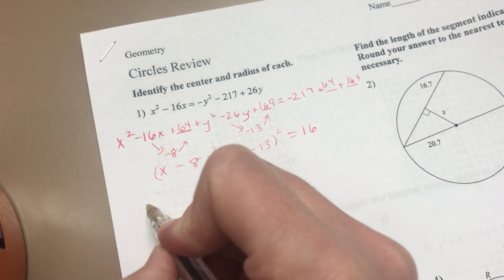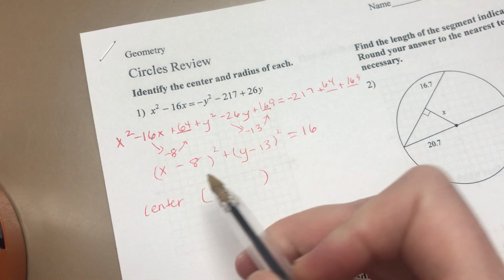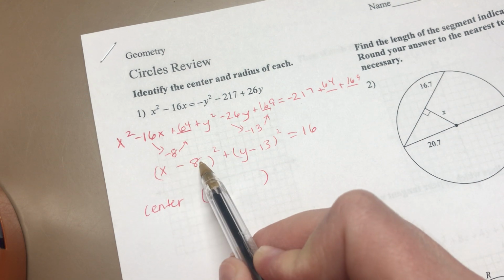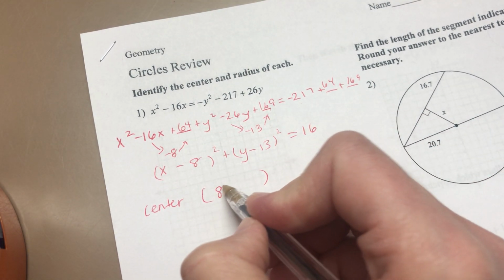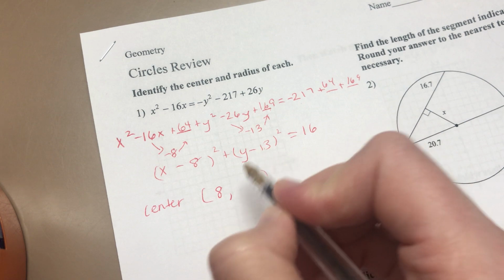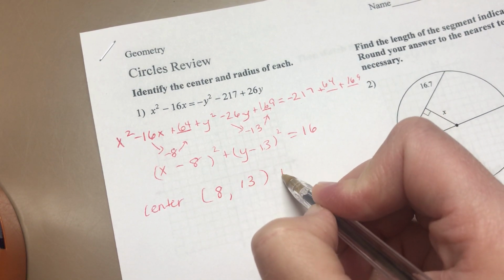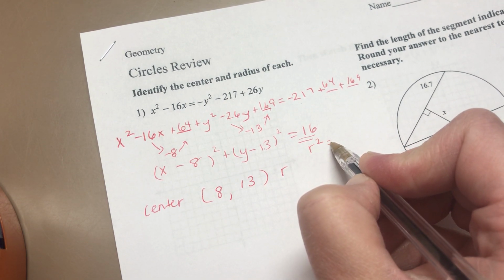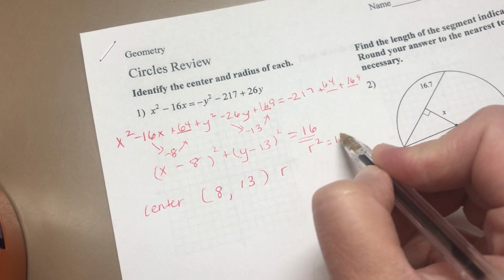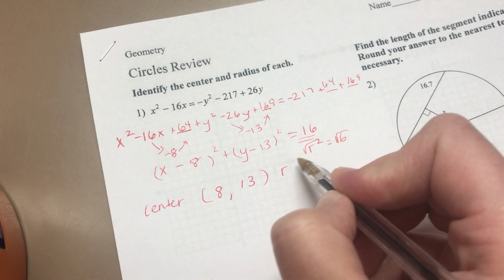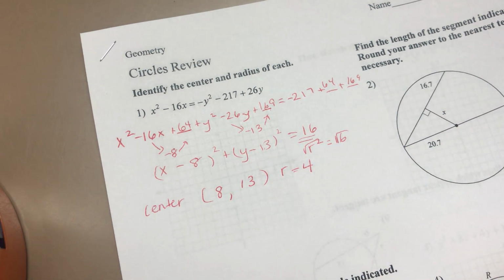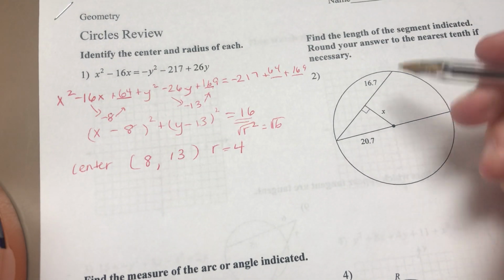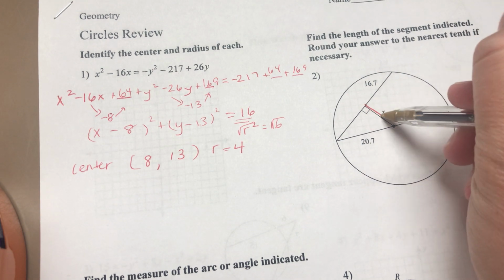So from this, we get the center. Now in a circle equation, it's written as x minus h. So because it was a minus, this is actually a positive 8, because that's what I would have substituted in. And same thing here, it's a positive 13. The radius in the equation, this is technically the radius squared. So if I want to get the radius from that, I take the square root of both sides. So that's how I know the radius is 4. And that's that.